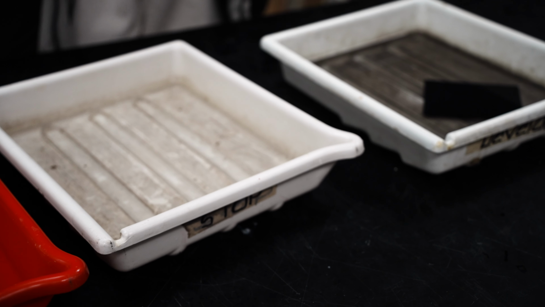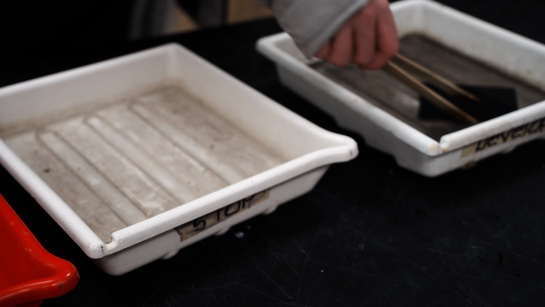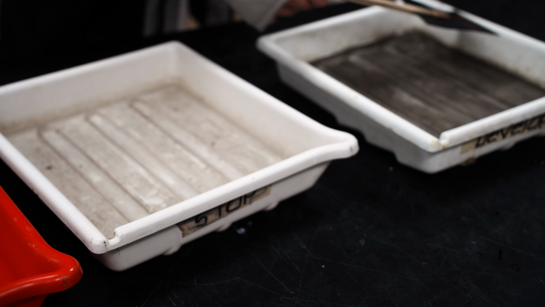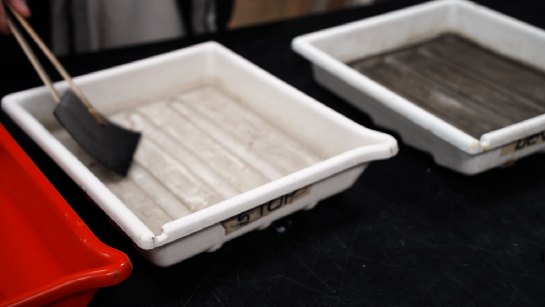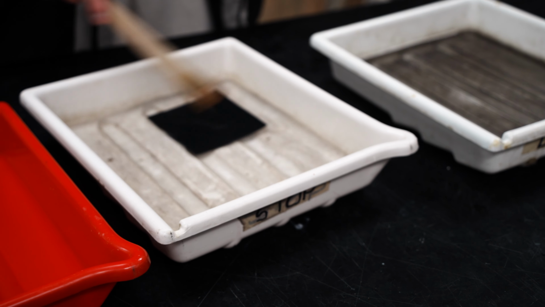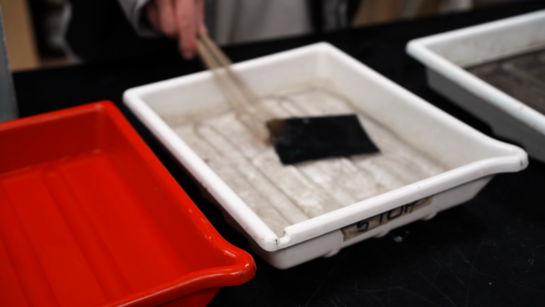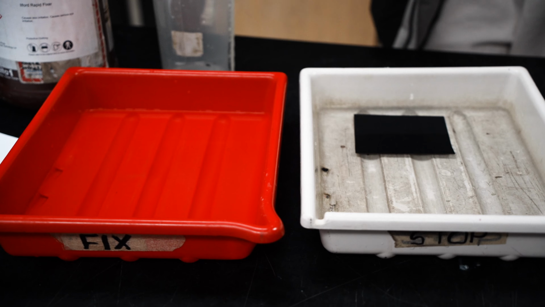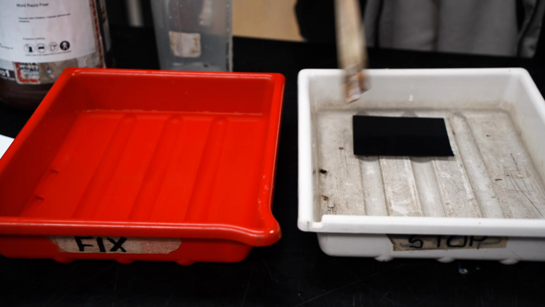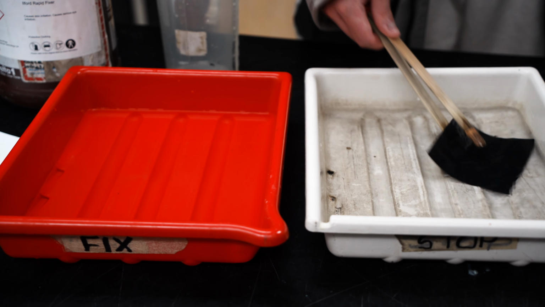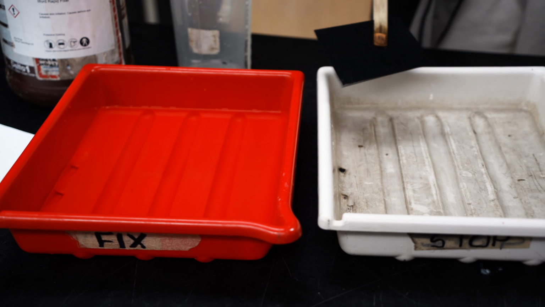Now that our photopaper has been there for 1 minute, we can take it out and move it to the stopper and rinse it for around 30 seconds to remove all the excess chemicals. After we've rinsed our photopaper, it's time to move on to the fixer, where we can turn our photo into a permanent image.